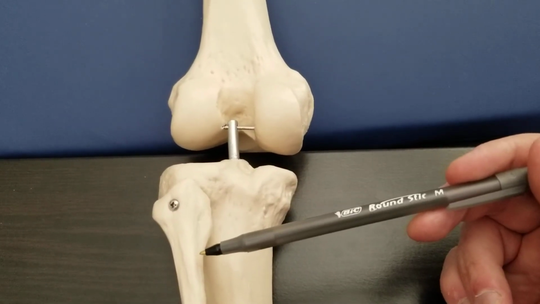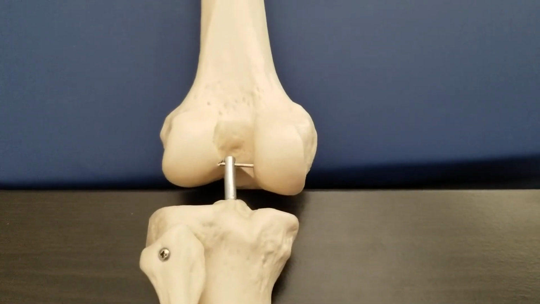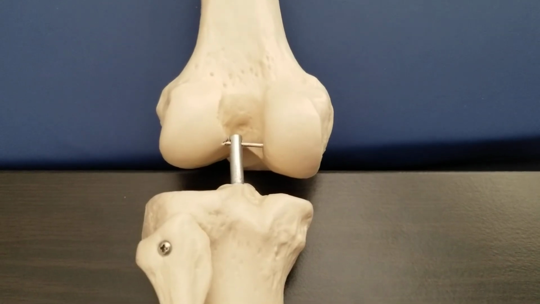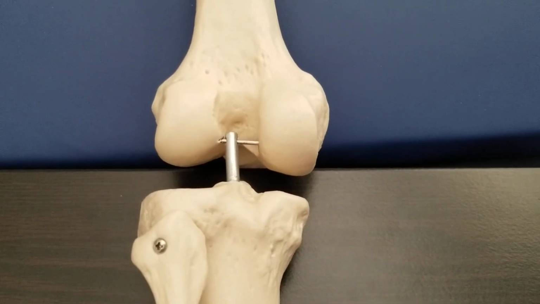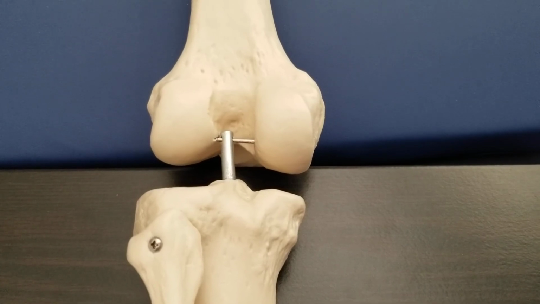So again, guys, hopefully that was helpful. This is mainly the knee. Again, please cross-reference this with your notes. I try to be as thorough as possible. There may be a few landmarks I am overlooking right now, but again, please supplement this with your notes.